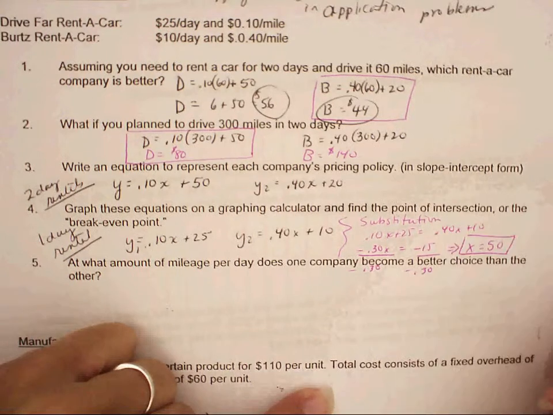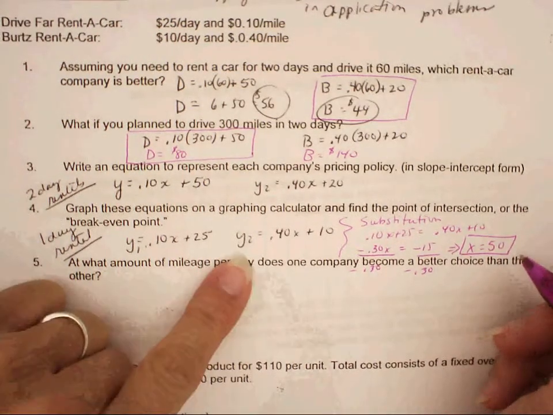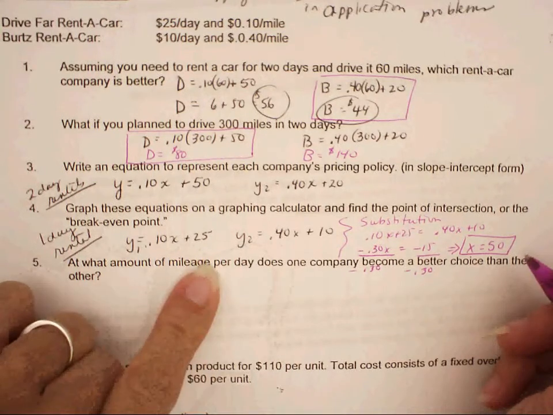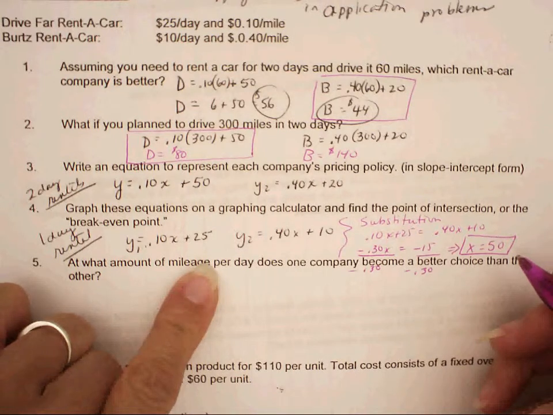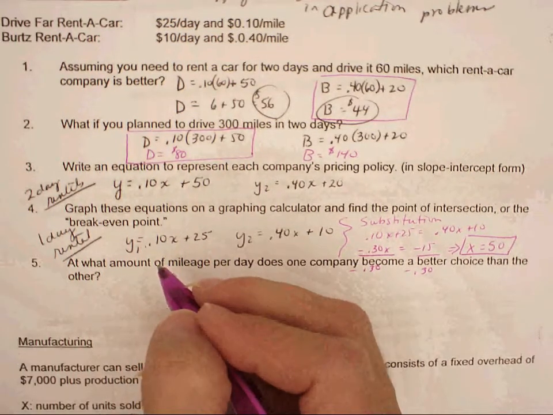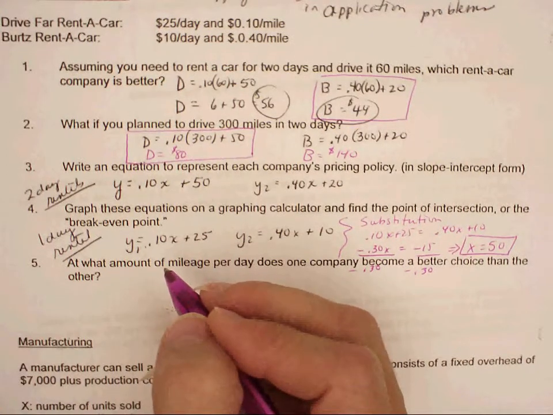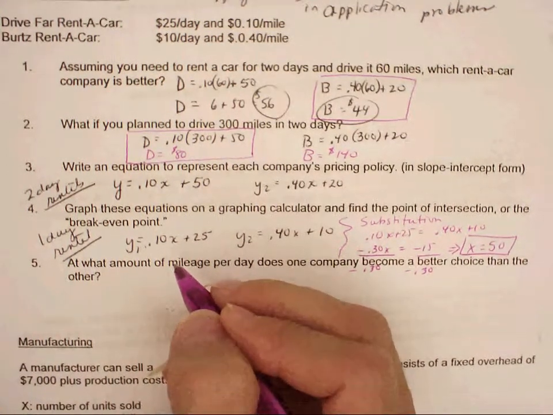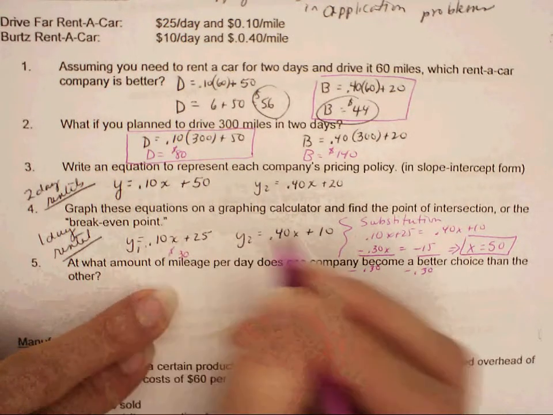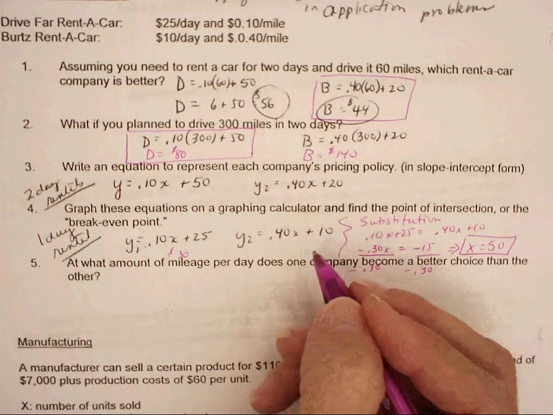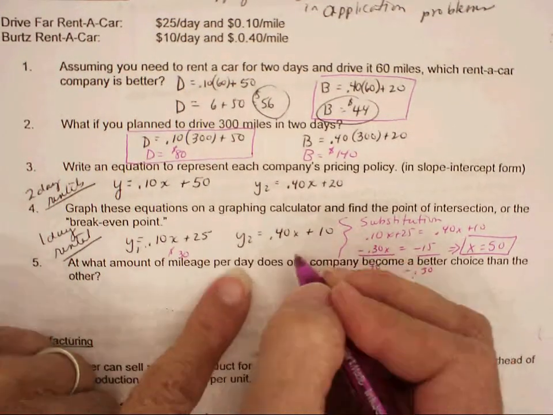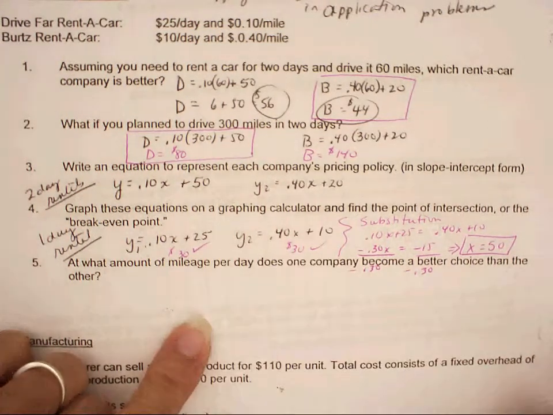So at 50 miles, what should happen to these two rental car companies? If it's a break-even point, Dylan, what do you think happens at 50 miles? Okay, so if I test that, 10 cents times 50 miles plus $25 a day, that gave me $30 for a 1-day rental, and 40 cents times 50 miles plus $10 for 1 day. Sure enough, that is the break-even point because both of the y's are equivalent.